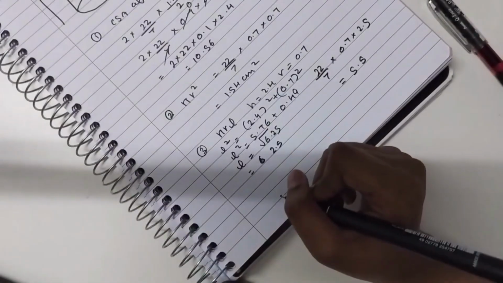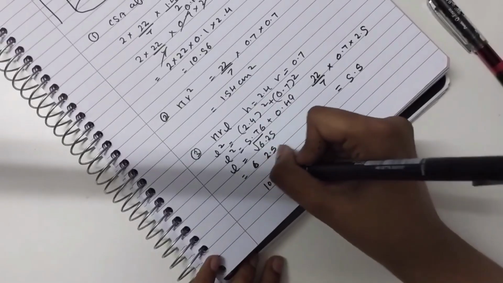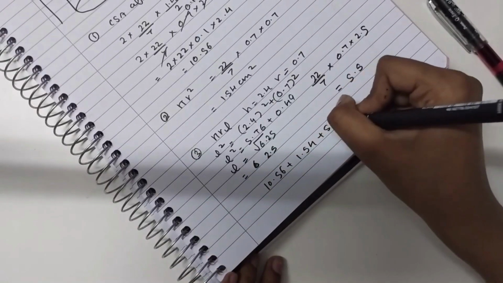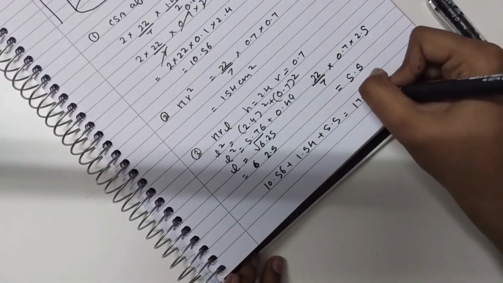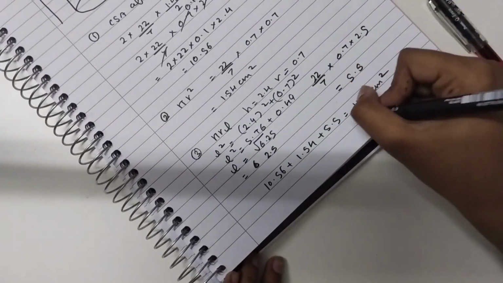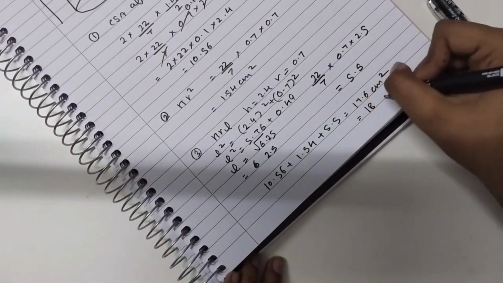So the total surface area would be 10.56 plus 1.54 plus 5.5, which is equal to 17.6 centimeters squared. So when we round it off to the nearest whole number, we will get 18 centimeters squared.